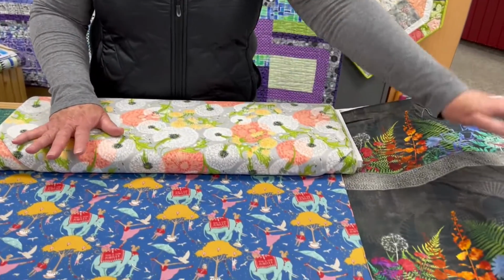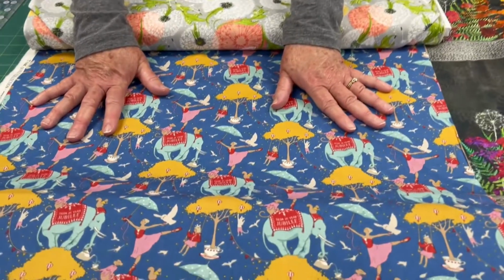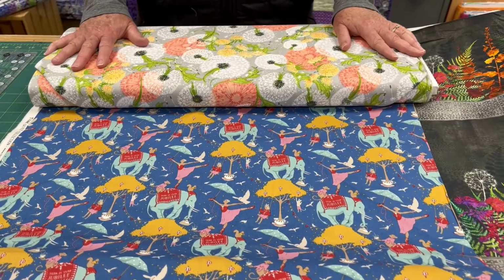We're going to talk about cutting fabric for borders on your quilt today. So I have laid out in front of me 3 different types of fabric. One is a border stripe, one is a very obviously directional print, and one is a basic fabric non-directional print.